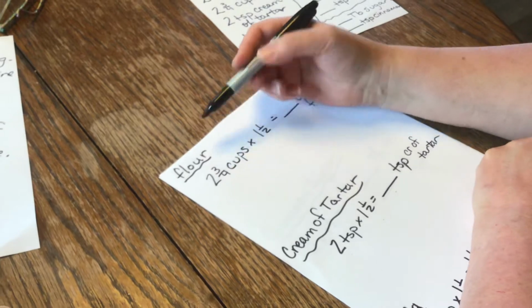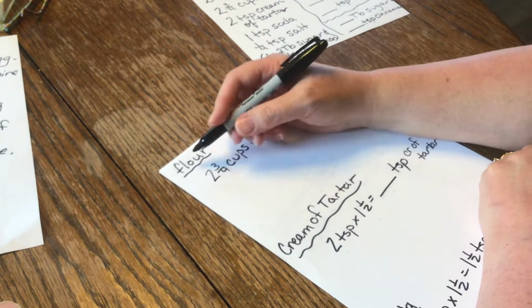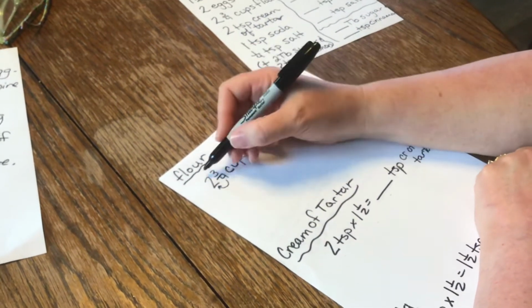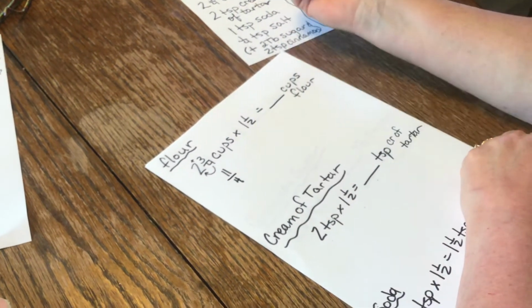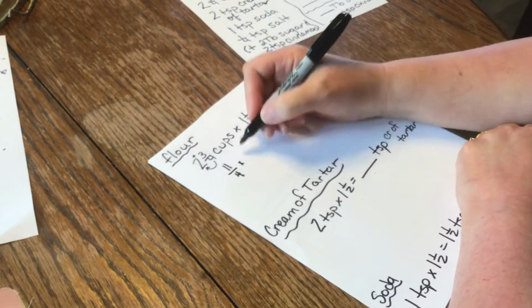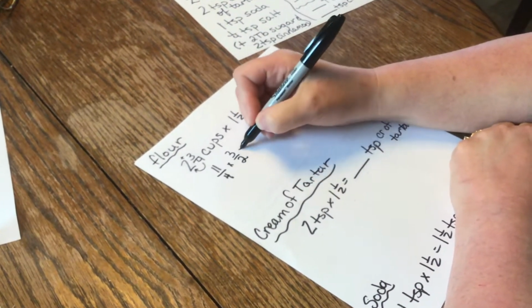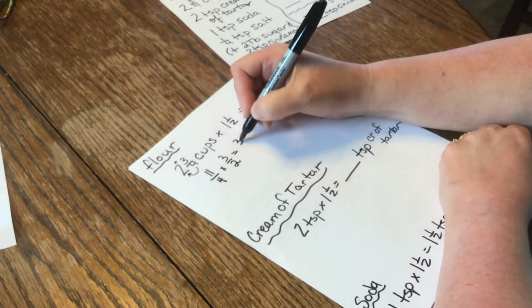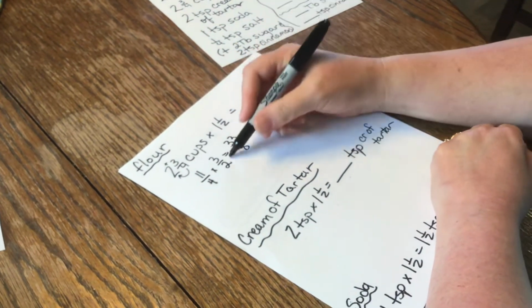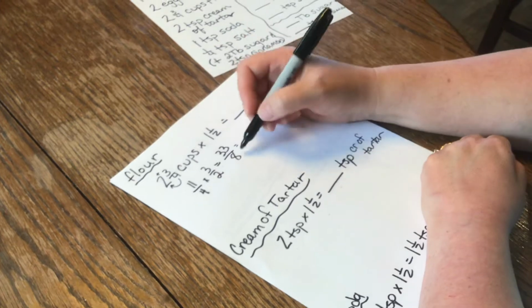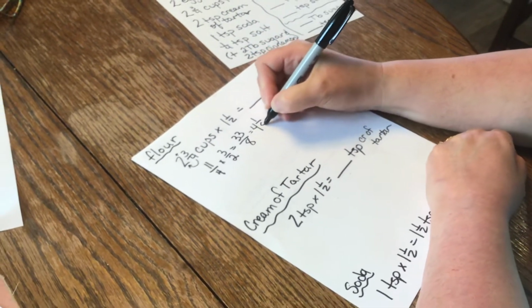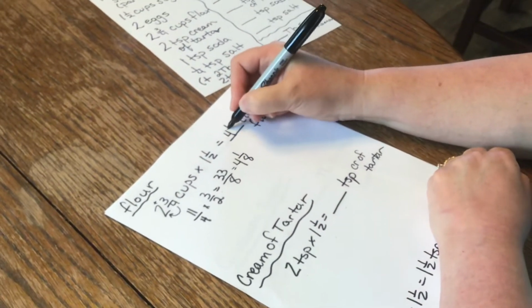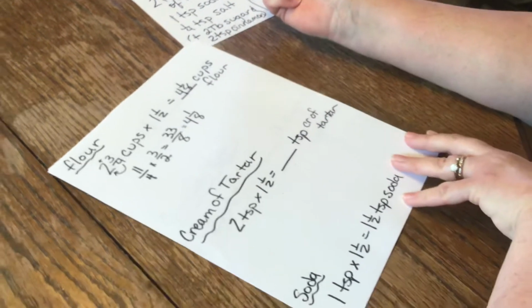The flour gets more entertaining because it's just a bigger mixed number. I'm going to do this the same way. 4 times 2 is 8, plus 3 is 11, so that would be 11/4 cups times 1.5, which is 3/2. That gives us 33/8. And to turn this back into a mixed number, 8 goes into 33 4 times with 1 left over, so that's 1/8. 4 1/8 cups of flour.